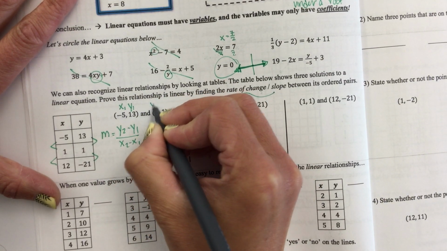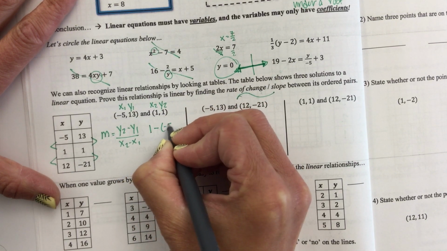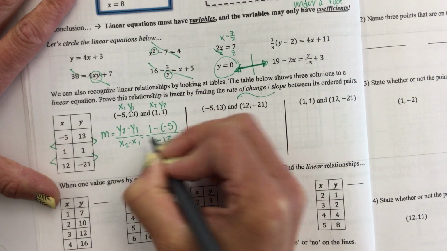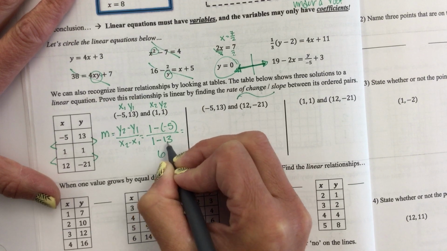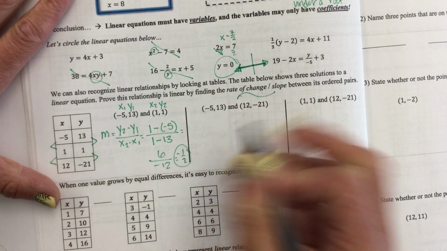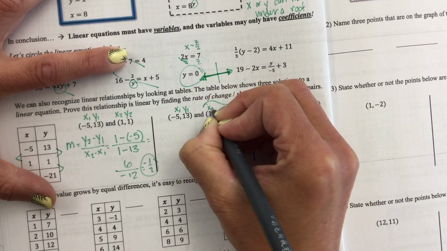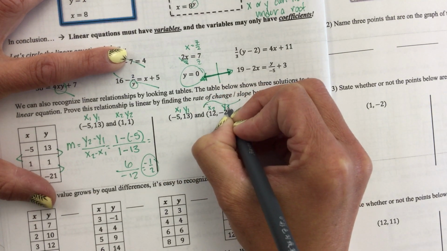x1, y1, x2, y2. So this is going to be 1 minus a negative 5 and 1 minus 13. 1 minus a negative 5 gives us 6. 1 minus 13 gives you a negative 12, so that reduces to a negative 1/2. Follow through on these ones, x1, y1, x2, y2.